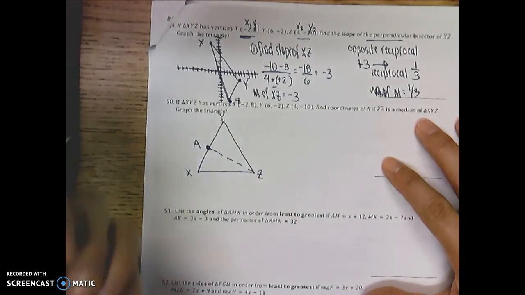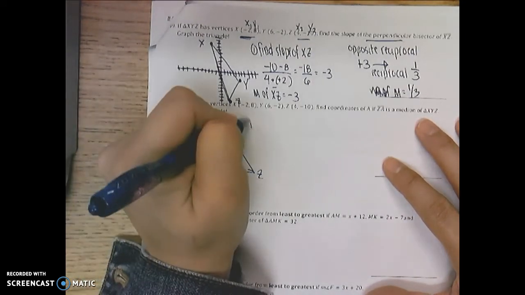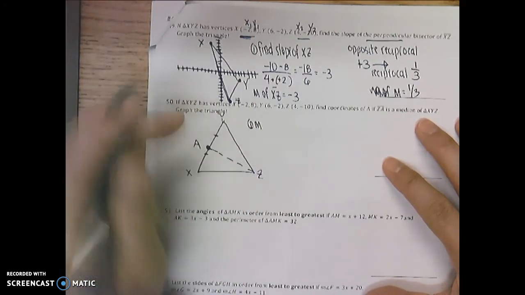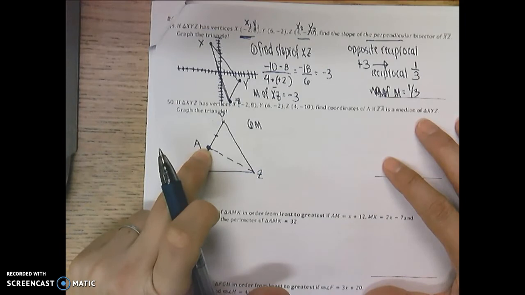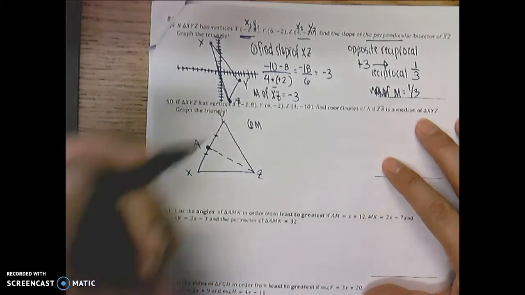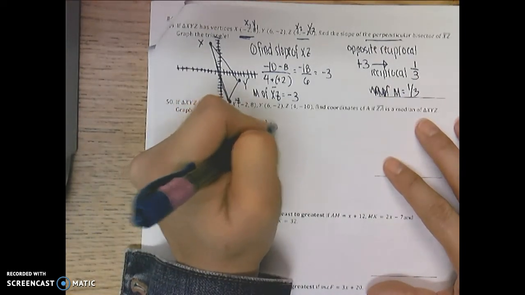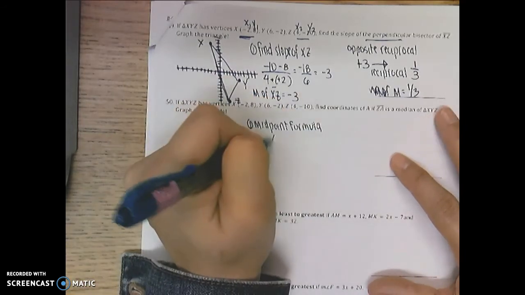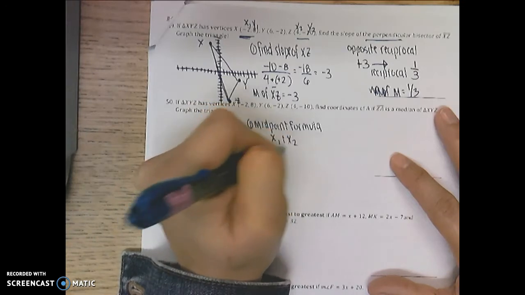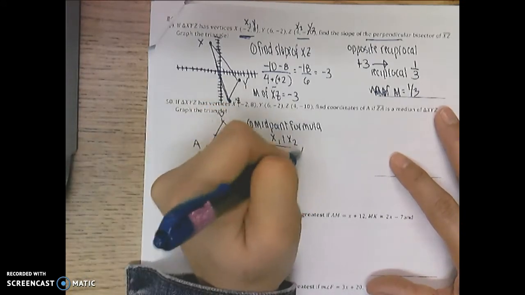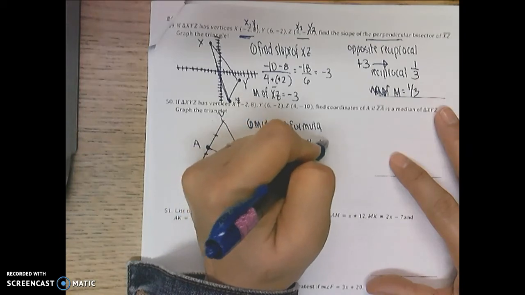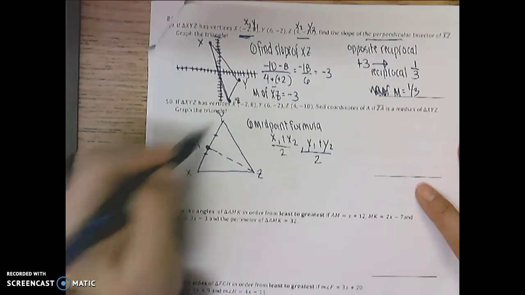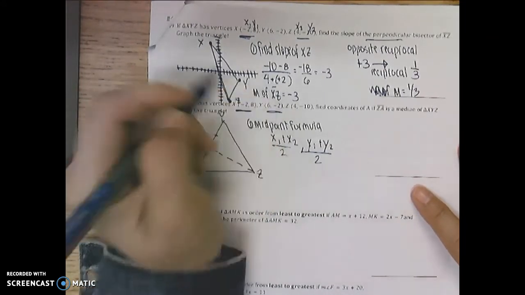So I need to use the midpoint formula because the median hits the midpoint, and I need to find the midpoint between X and Y. Remember, the midpoint formula is (x1 plus x2) over 2 and (y1 plus y2) over 2. And it's of XY, right? So I'm going to look at X and Y.